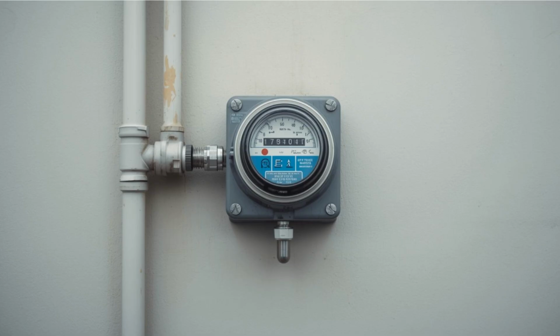Each type of water meter has specific installation requirements. Installation requirements depend on pipe diameter. Installation requirements depend on expected flow rates. Installation requirements depend on water quality characteristics.